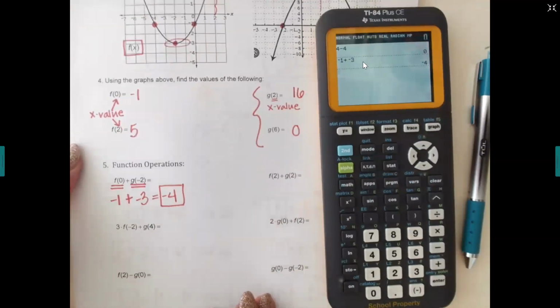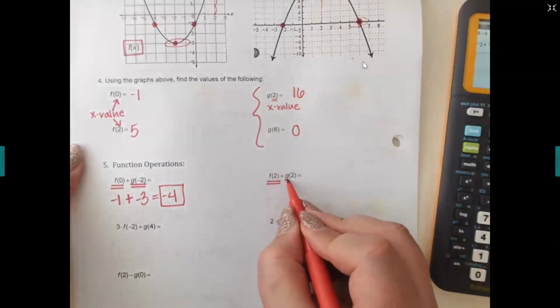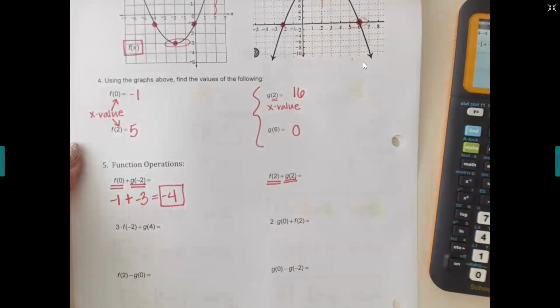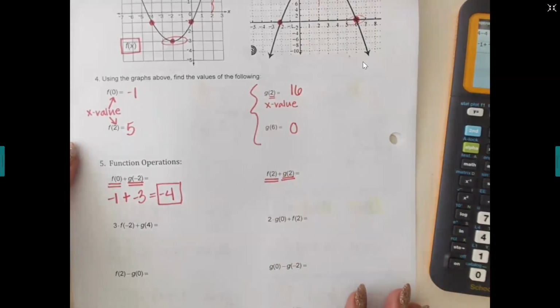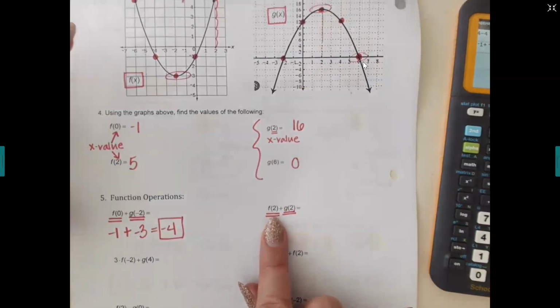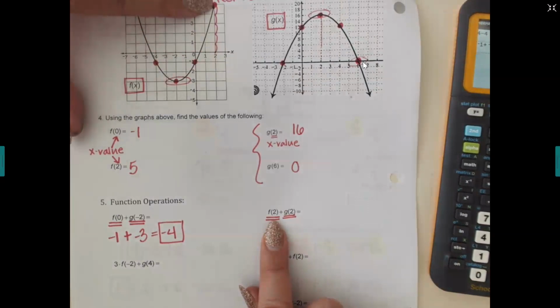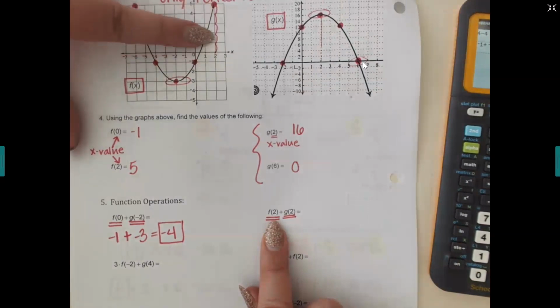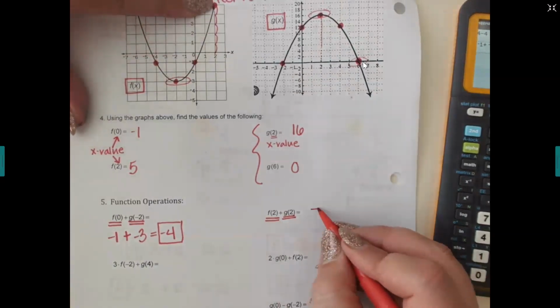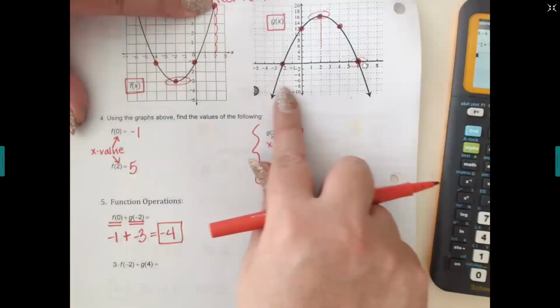Try the next one. I want f of 2 plus g of 2. So for f of 2, I'm going to come over here to my graph. 2 is here. How many up? 5 plus, and then g of 2, I'm going to use this graph.